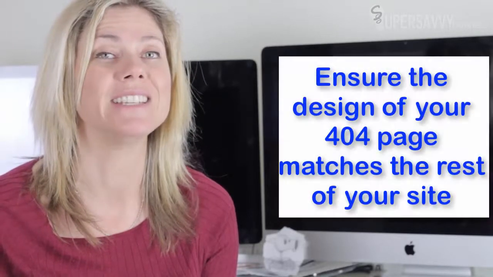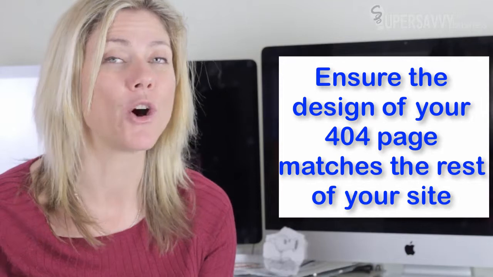Now, one of the things Google says that we should avoid is to have the 404 page show up in the search results. So this can be set to what we call no index, or through a robots text file we can actually say to Google, we don't want this page to be indexed and show up on the search results. The only other tip that Google gives us is to make sure that our 404 page is in the same type of design as the rest of our website. So it needs to be congruent.